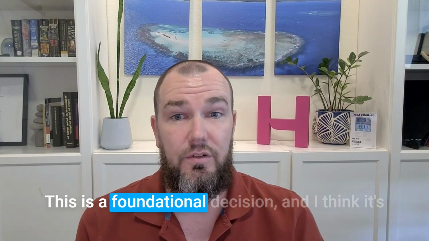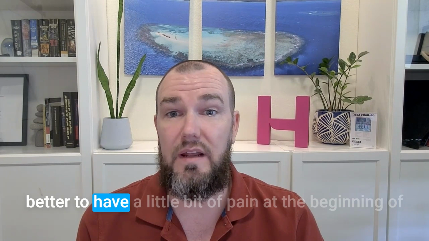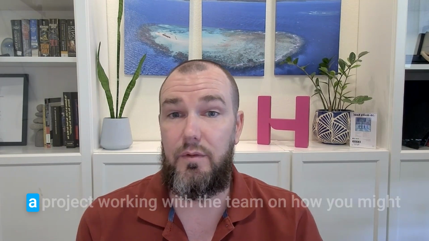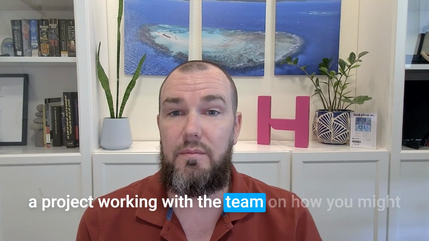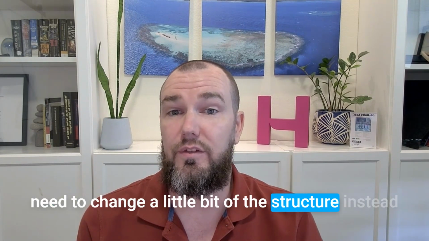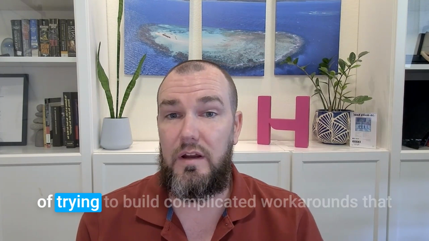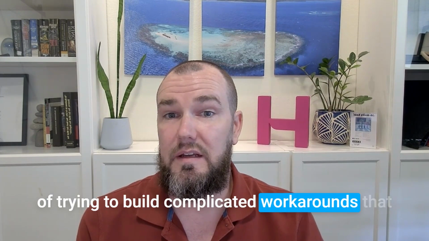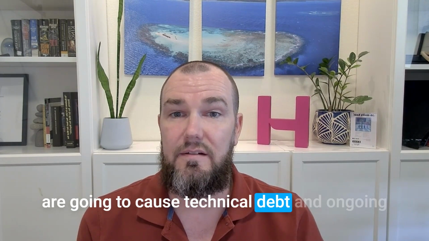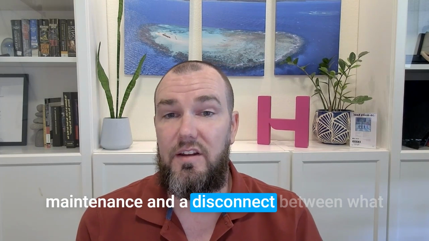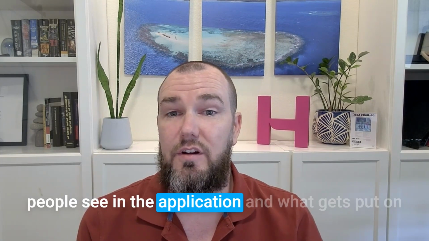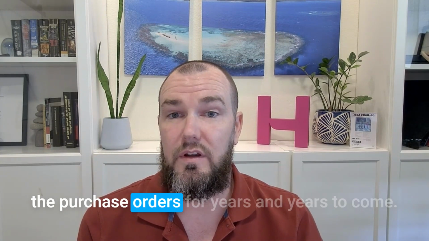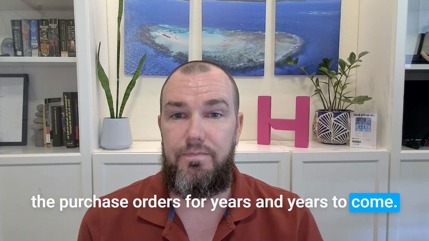This is a foundational decision, and I think it's better to have a little bit of pain at the beginning of a project, working with the team on how you might need to change a little bit of the structure, instead of trying to build complicated workarounds that are going to cause technical debt and ongoing maintenance and a disconnect between what people see in the application and what gets put on the purchase orders for years and years to come.